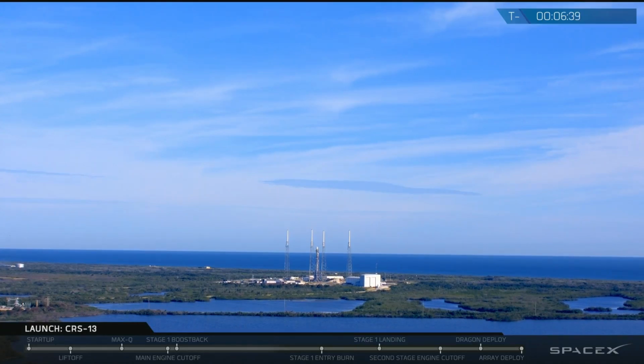In order to refly a Dragon capsule or a Falcon 9 first stage, several analyses, inspections, and tests have to be completed. And so it's one of the areas we do a significant amount of inspection and testing, and we also do it in coordination with NASA. NASA has been an amazing partner to SpaceX. We couldn't have done any of this without them. We look forward to carrying literally tons more cargo to the space station to keep the astronauts very busy.